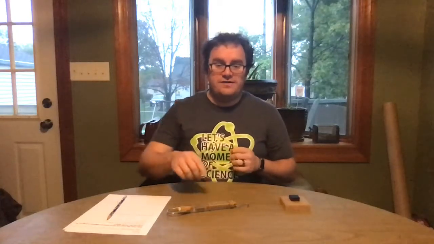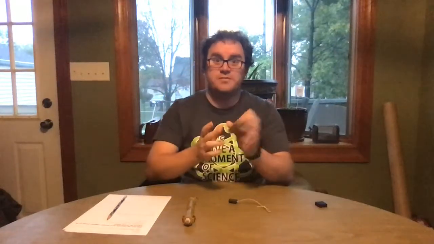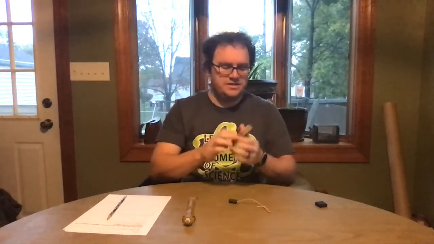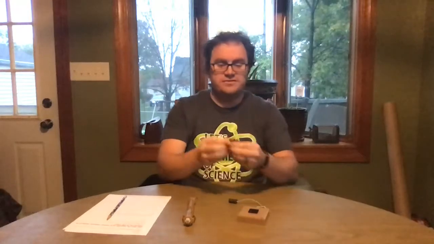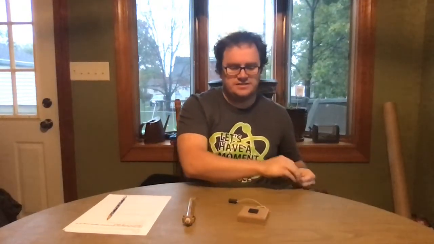Today, we have a couple of things that we're going to be using. We're going to have our spring scale that we've used in the past. We have a magnet on a string. We have a magnet inside this block of wood. Remember, wood is not magnetic, but there is a magnet inside. And then we have some spacers. Each spacer is 1 millimeter in depth. So that will be our distance that we're measuring.